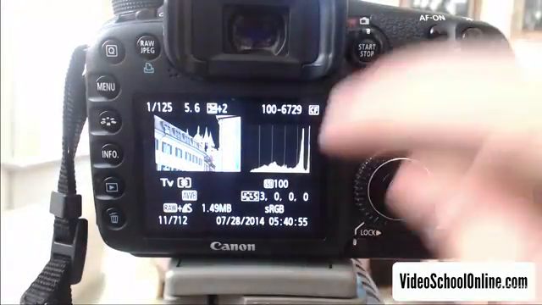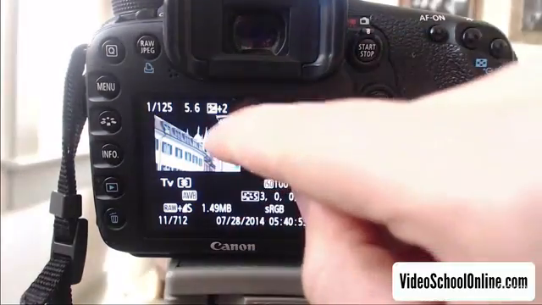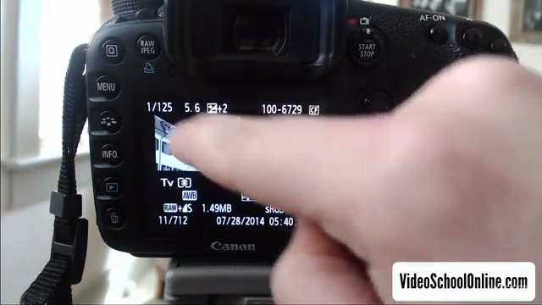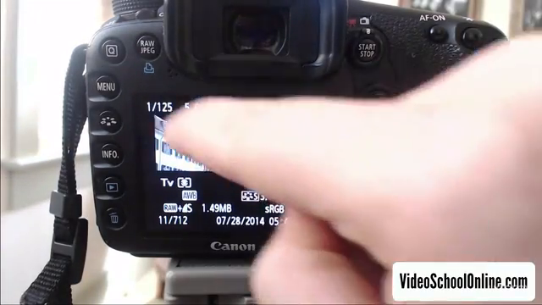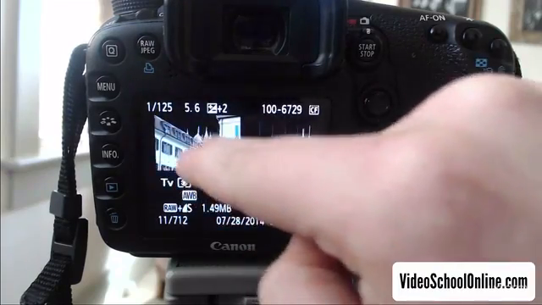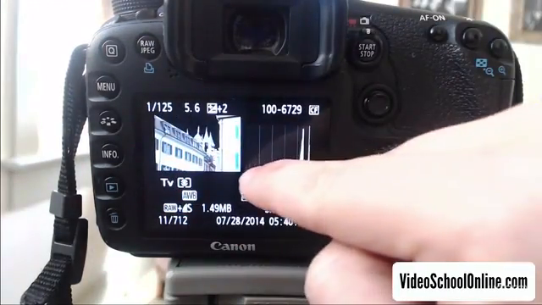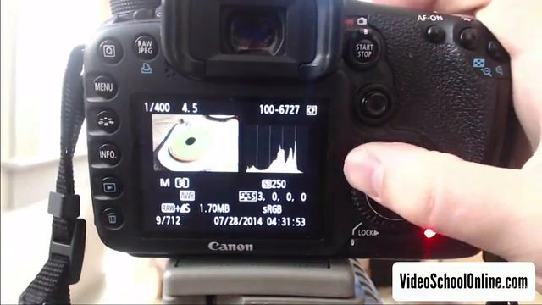What I should have done when I was taking this photo, I should have underexposed a little bit, so that the sky wasn't this dramatic peak on the right, it was just a little hill on the right, and it was exposed. Even though that would mean that these buildings would be a little bit darker, it wouldn't have meant that I couldn't edit them and make them brighter in post. Let's go through a couple more.